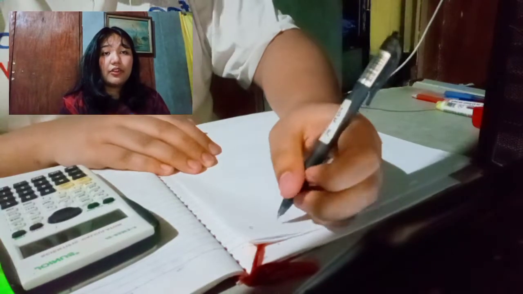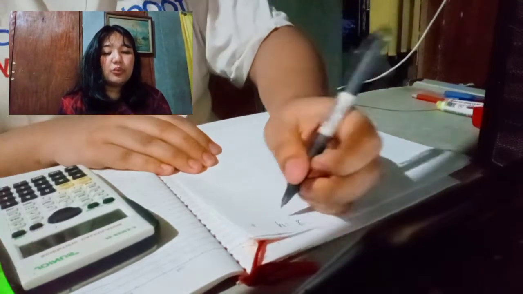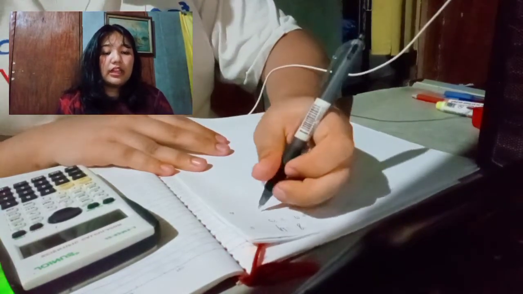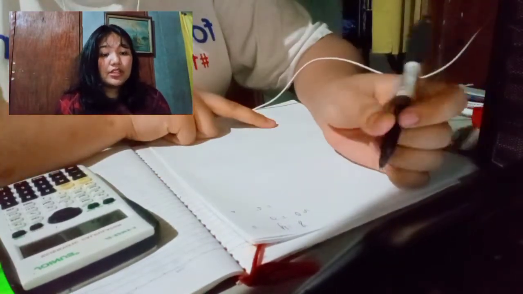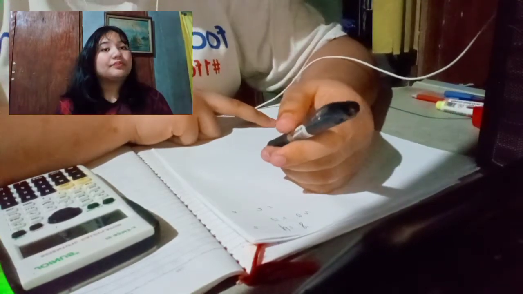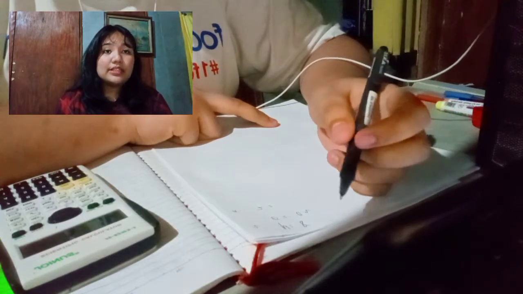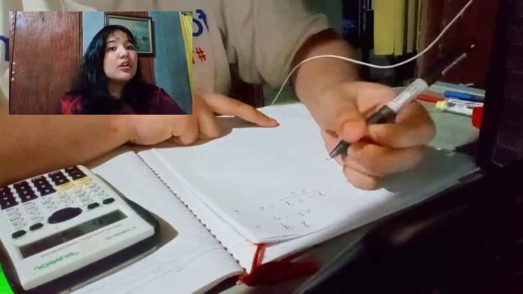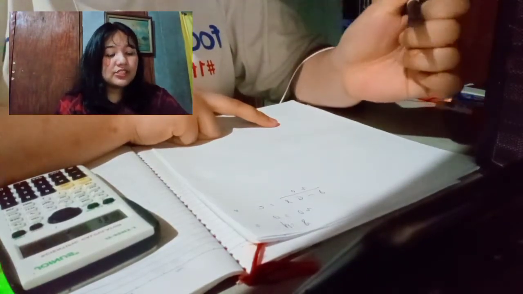Negative 9 divided by 4 is negative 2.25. If you look at the negative z-score table, negative 2.25 is equivalent to 0.0122. So that is our z-score for the first part of this scenario. Now we will get the second z-score.